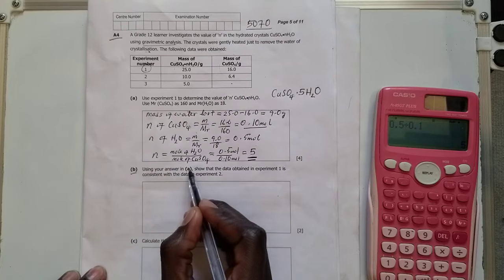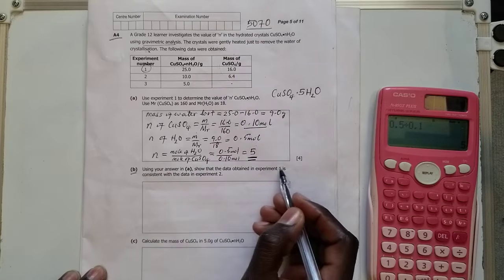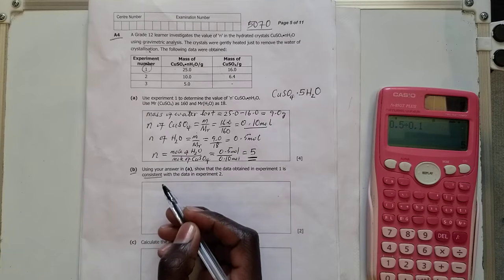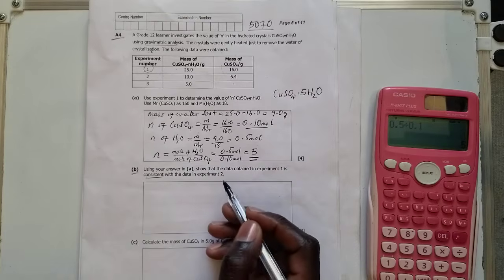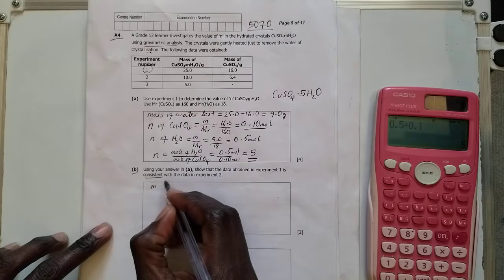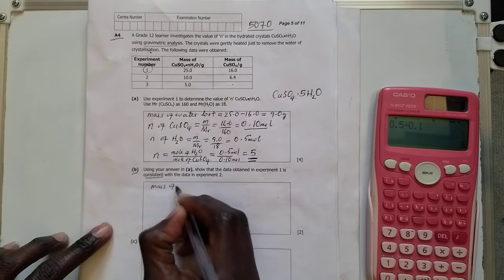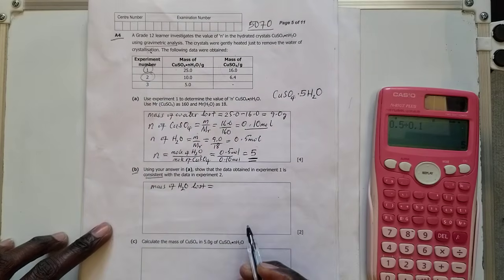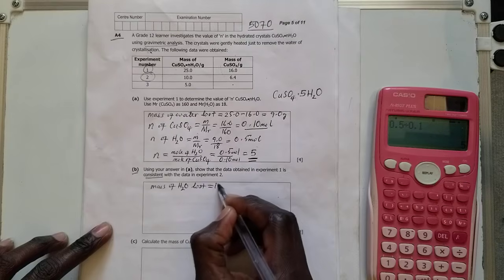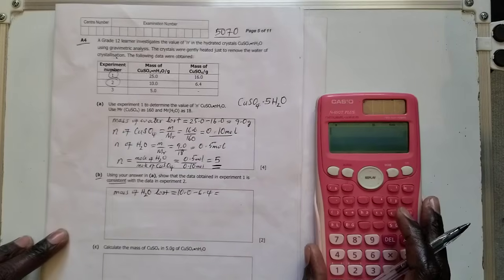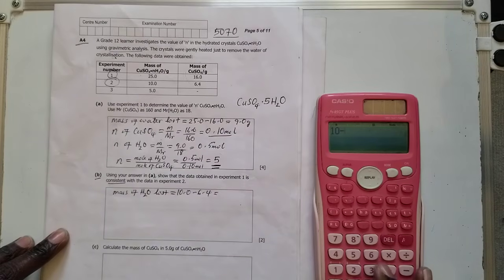Then B says, using your answer in A, show that the data obtained in experiment 1 is consistent with the data in experiment 2. So to show that it is actually consistent with what we have, we are simply going to do again the same. So I'm going to find, in this case, the mass of the H2O that was lost by simply, I'm now using experiment 2. So it is going to be 10.0 minus 6.4. So it is going to be, in this case, 10 minus 6.4.